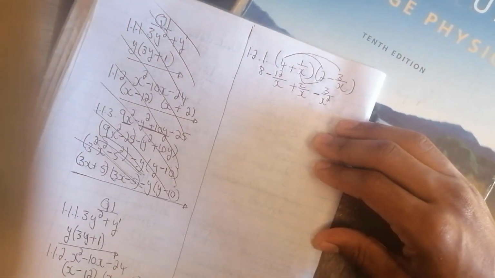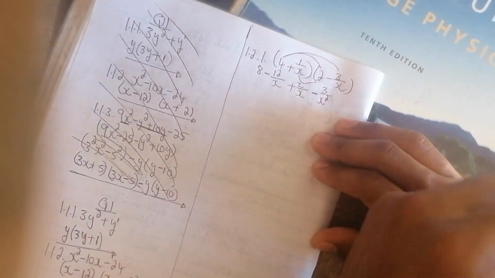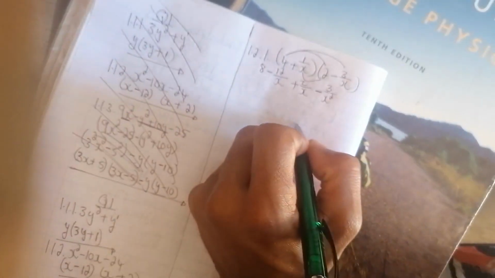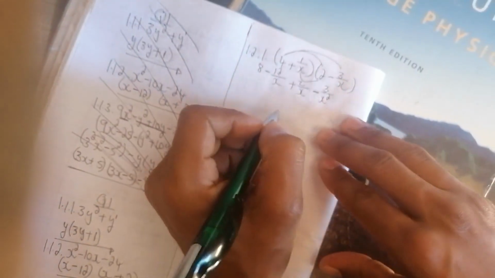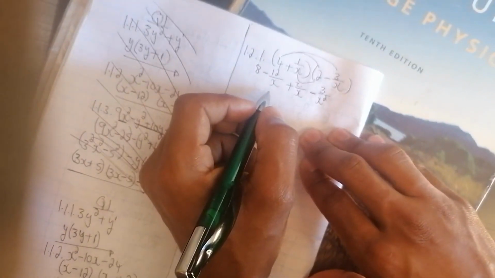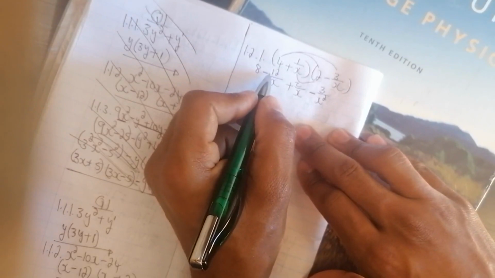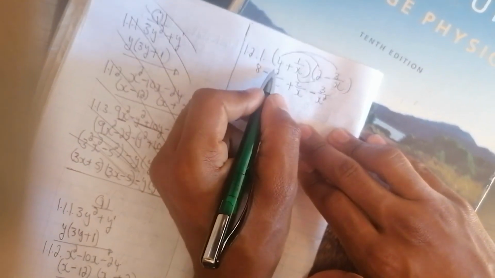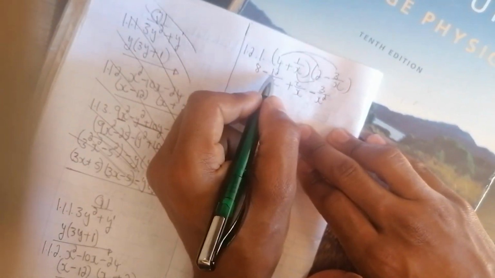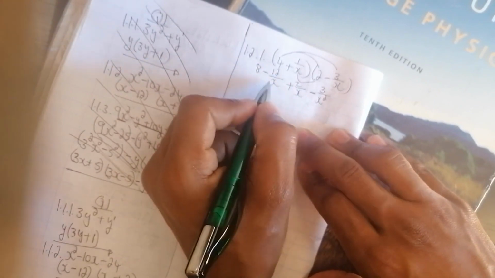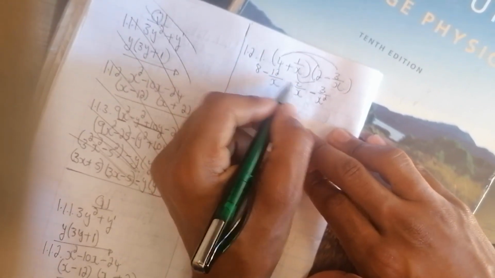Something worthy of noting. Right, and then from there, what is it that we can do? We can group the like terms. As you can see that we have minus 12 over x plus 2 over x. So what can we do?